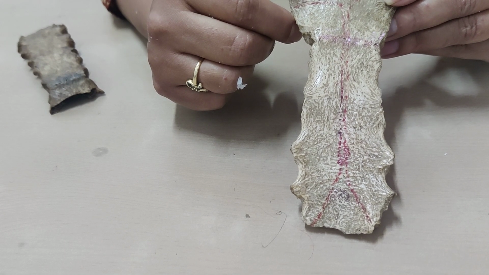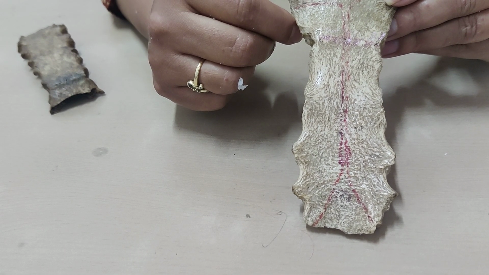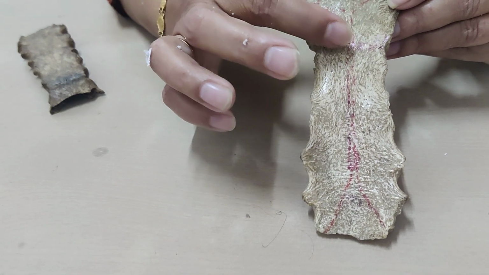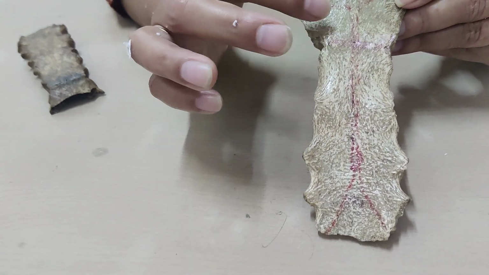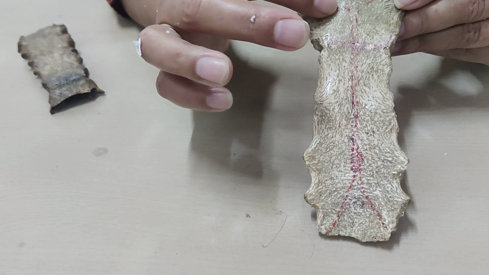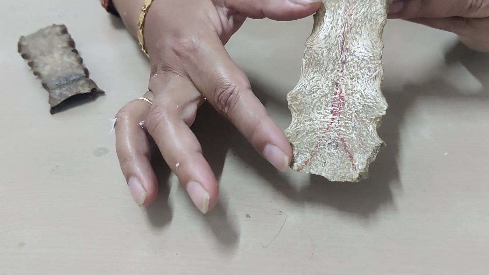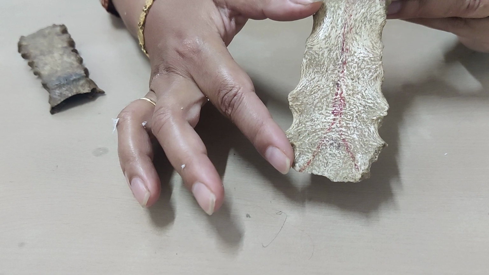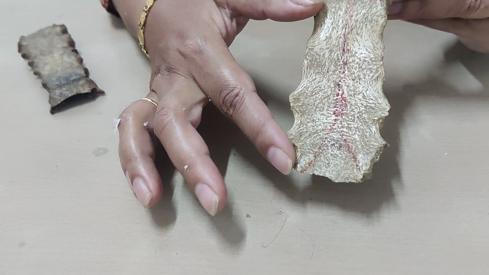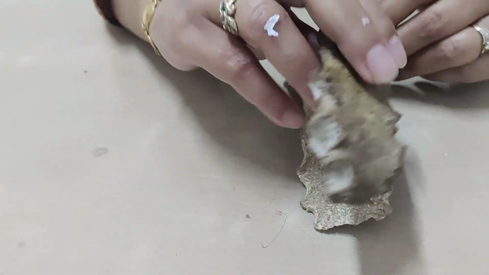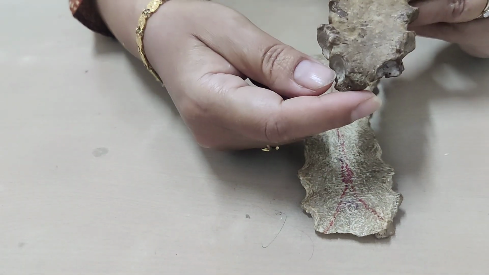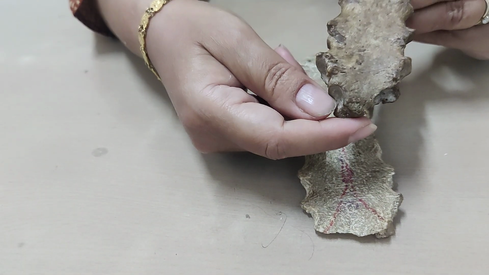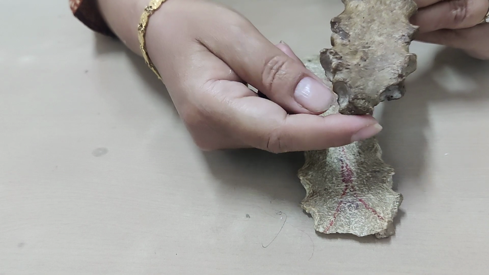Now the individual name has been given for each part. The one present in the upper part is known as the manubrium sterni. Then comes this whole portion, known as the body of the sternum. When you move downwards, there is a tip-like process, which is known as the xiphoid process.